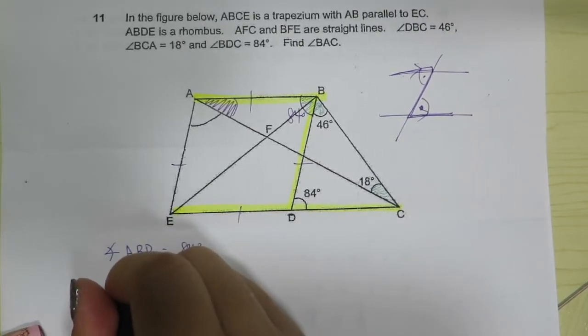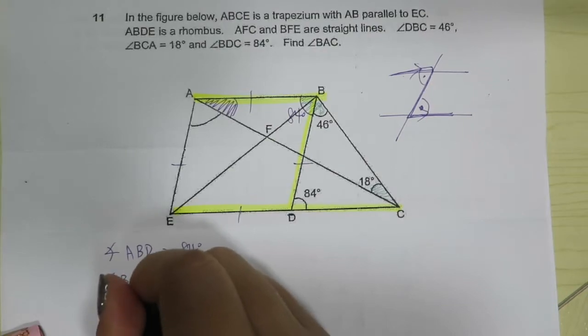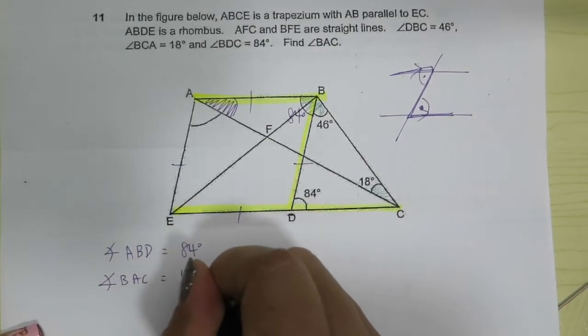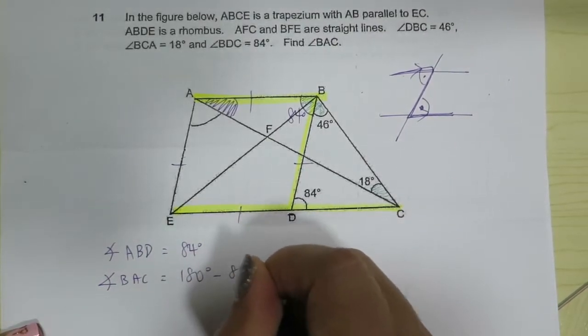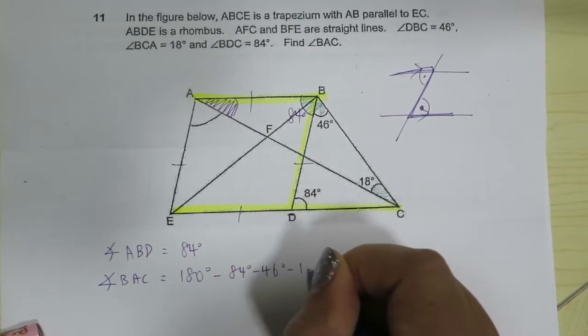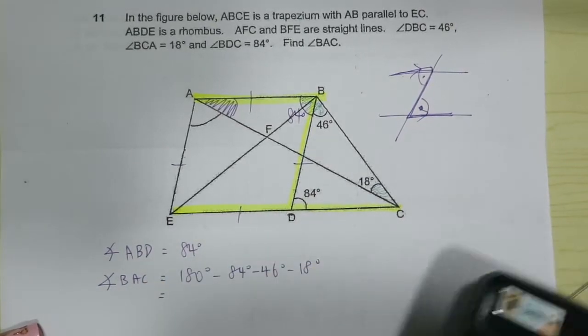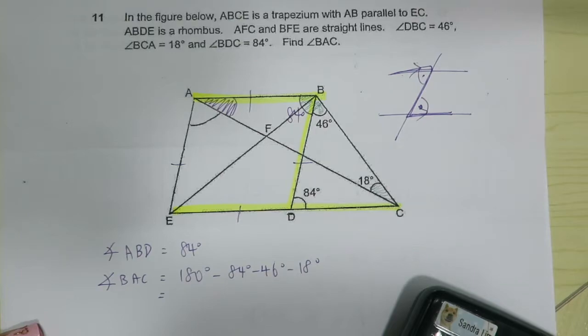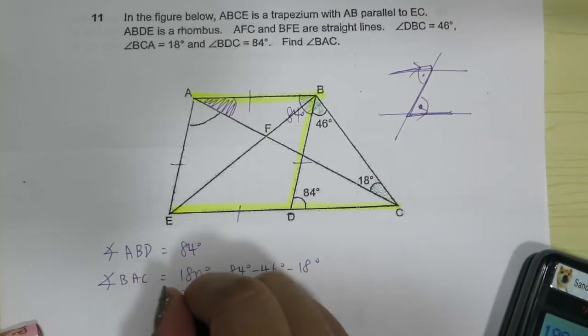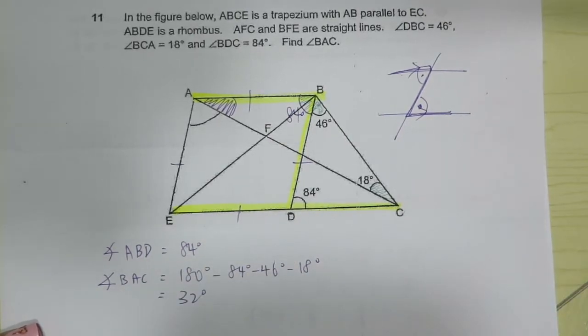So therefore, angle BAC will be equal to 180 degrees minus 84 minus 46 minus 18, which is 32 degrees. And that's your answer.